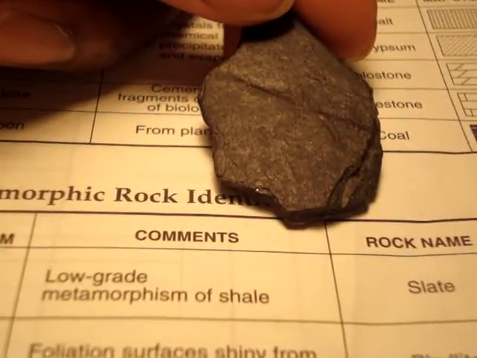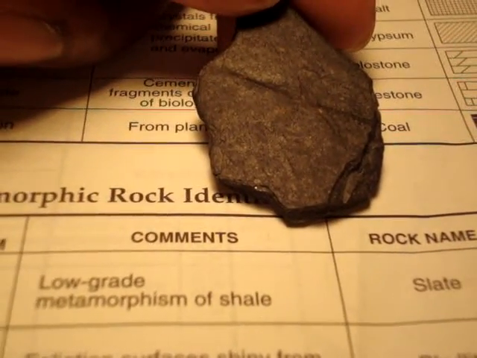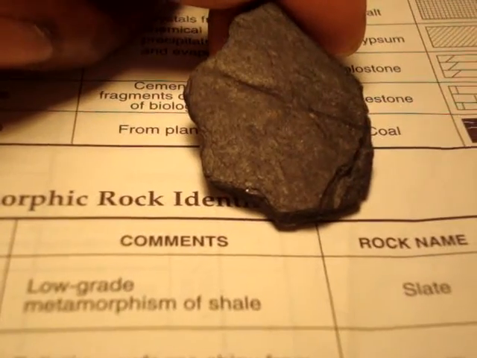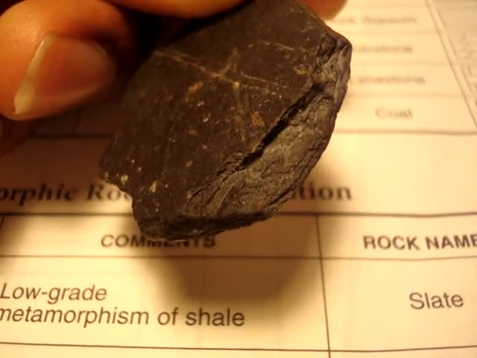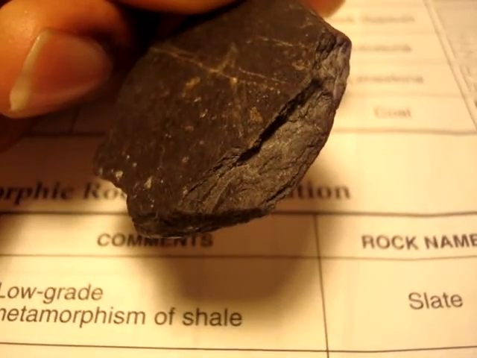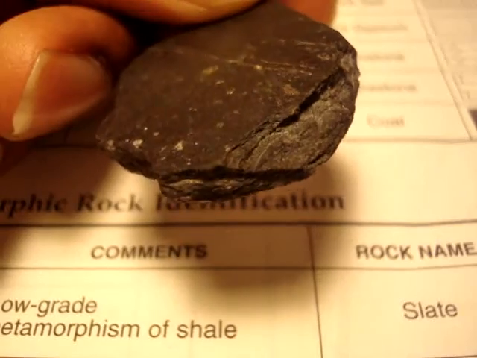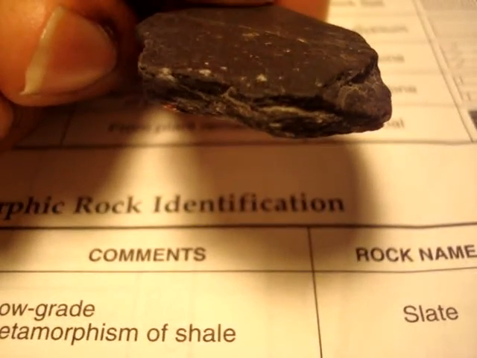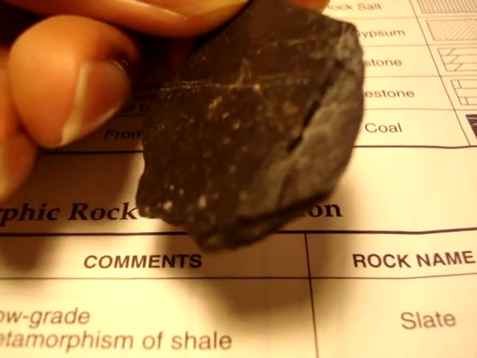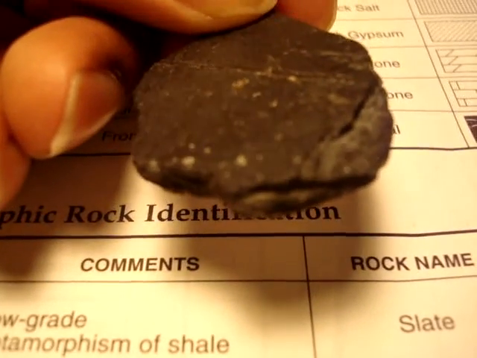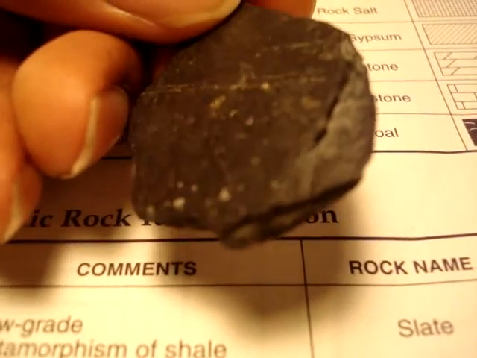The first one here is slate. Underneath the comments it says it's low-grade metamorphism of shale. And we know shale is our sedimentary. Essentially, this slate looks like a squeezed or squashed version of shale. And if you look closely, you have what appears to be layers. Now again, with metamorphic rocks, we don't say that they have layers. We say that we have mineral alignment. Okay, so here we have mineral alignment or foliation.